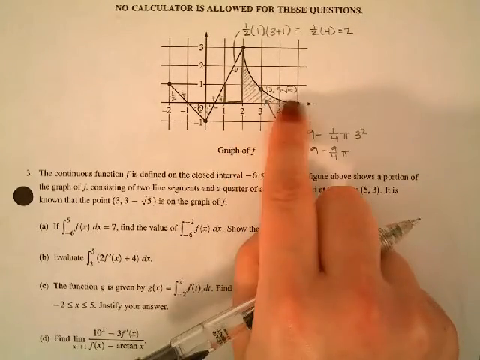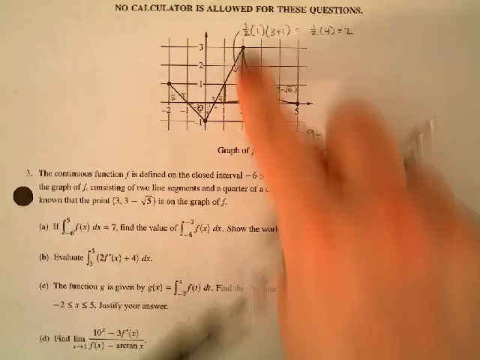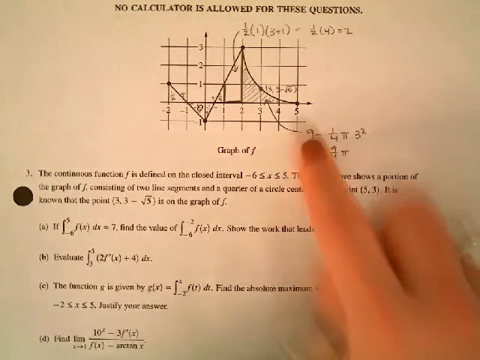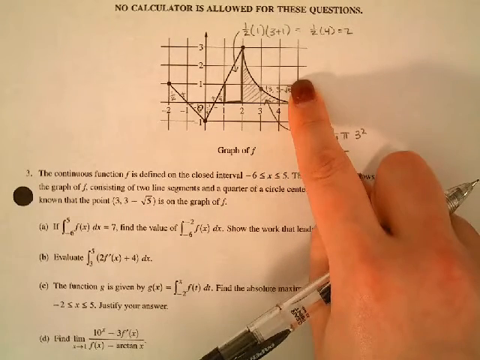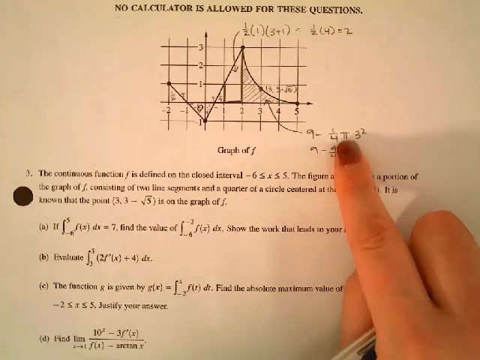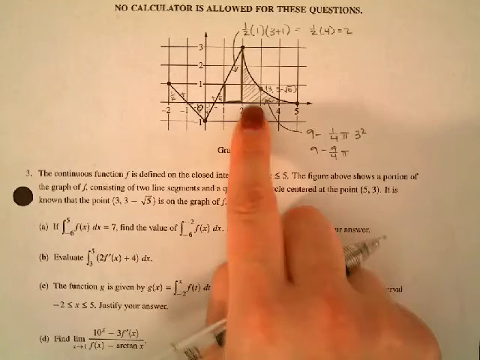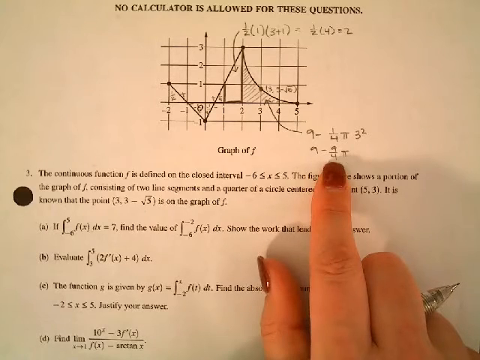And then for this shape over here, what I did is I said the square was a 3 by 3 square, so that's 9. And then I subtracted off the quarter circle. So I subtracted off 1/4 pi r squared. So 1/4 pi 3 squared. So I ended up getting that that area was 9 minus 9/4 pi.